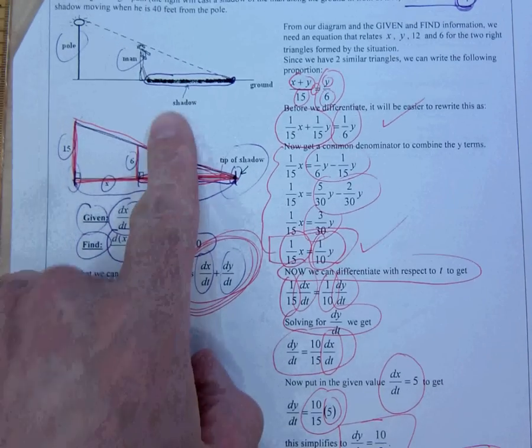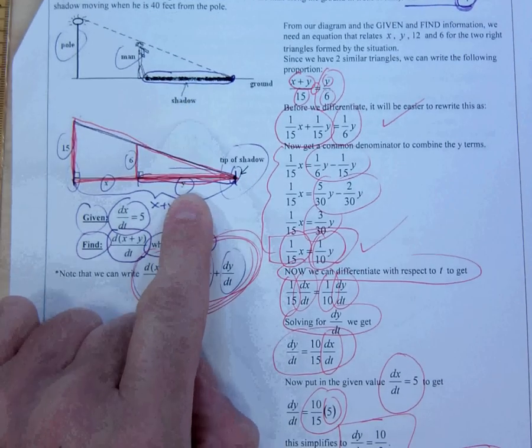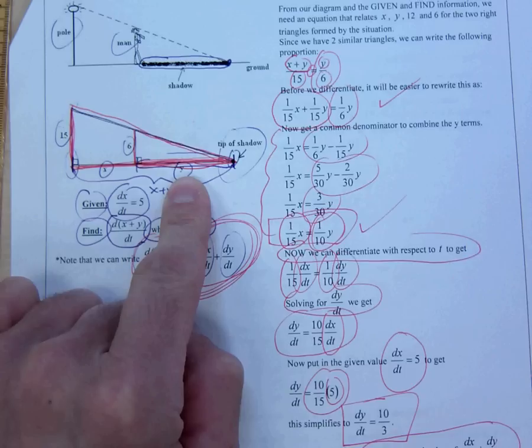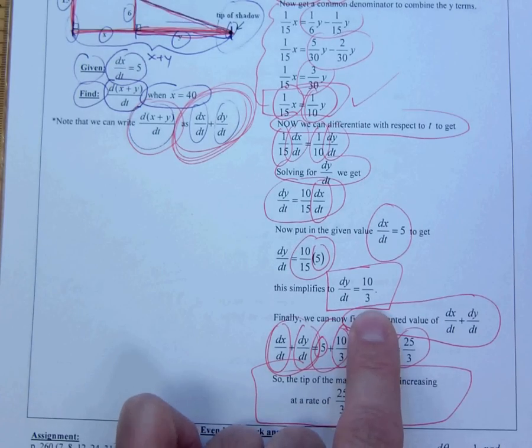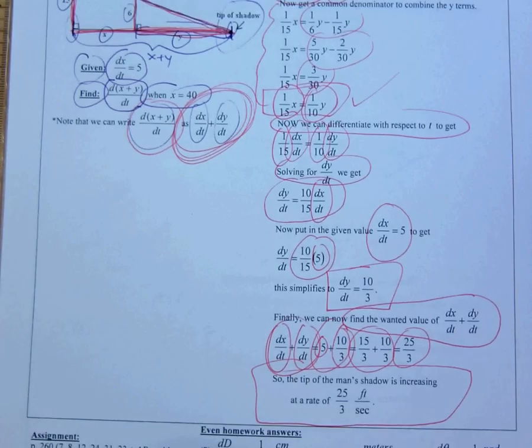Well, the length of his shadow is y, so in that case you would just need to find dy dt. What was dy dt? 10/3. So there you go. The length of his shadow is changing at a rate of 10/3 feet per second. Got it? Okay. All right.